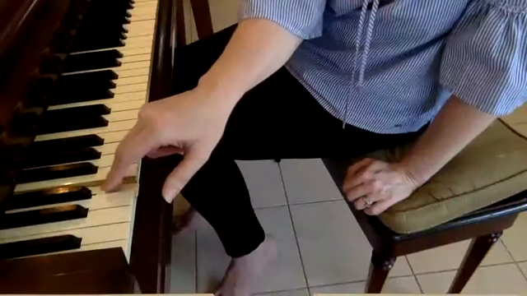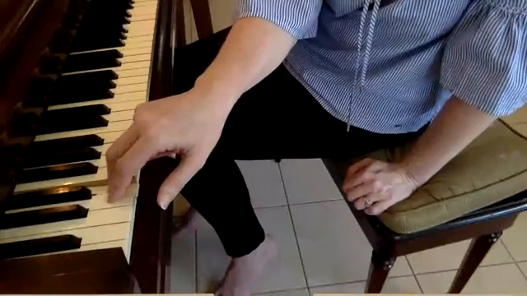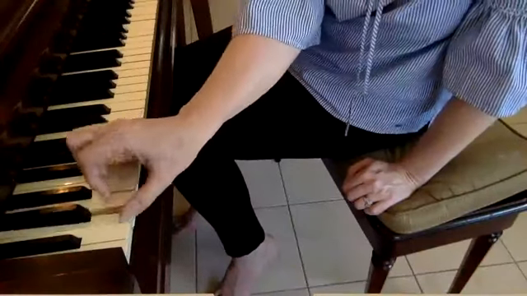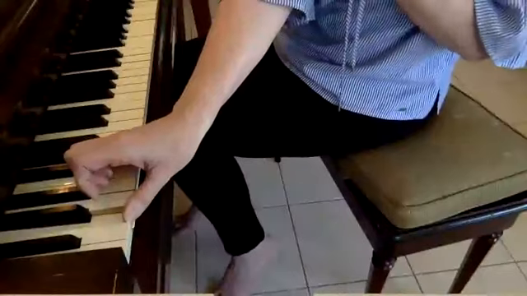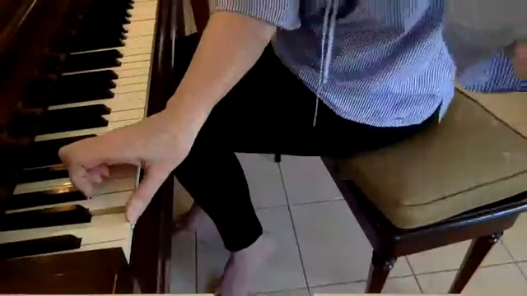And then the left hand had stayed on the E. This time we're going to go down a step. D, C, C, because that makes the final resolution of the phrase. So I'm going to bring it up here.